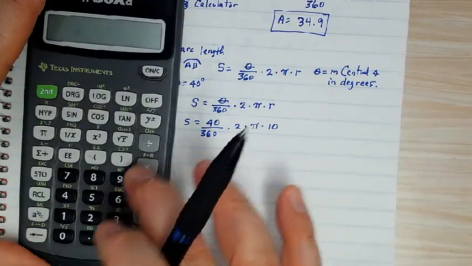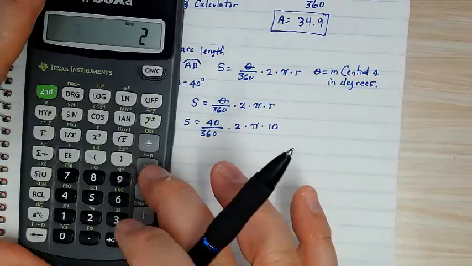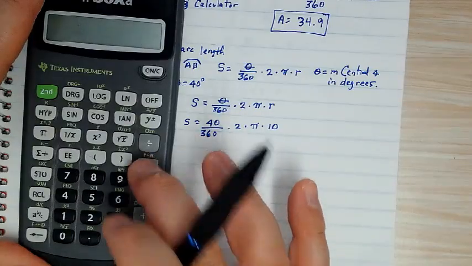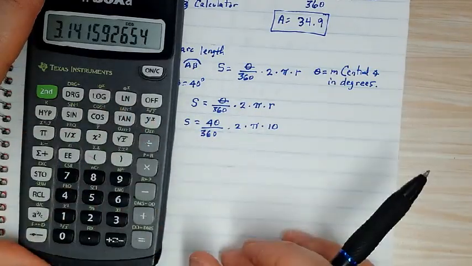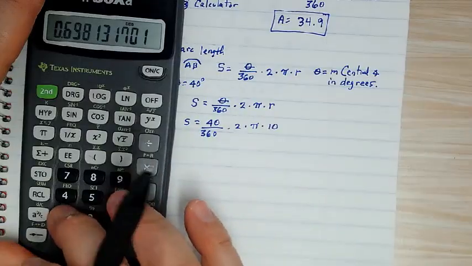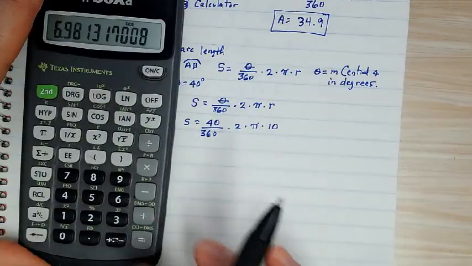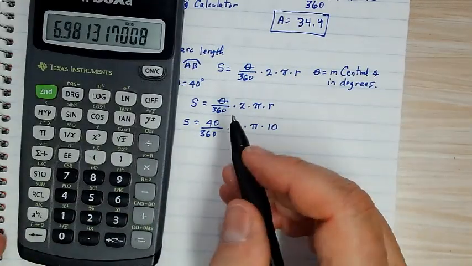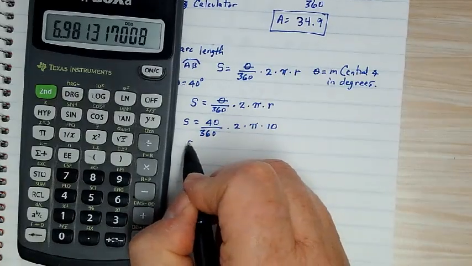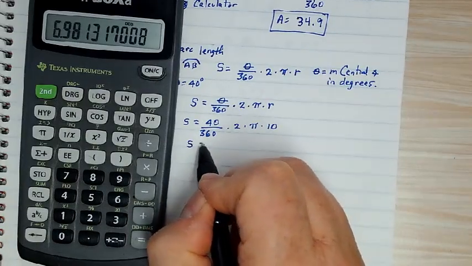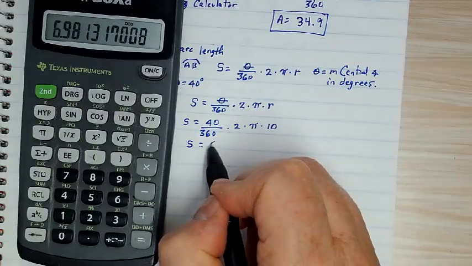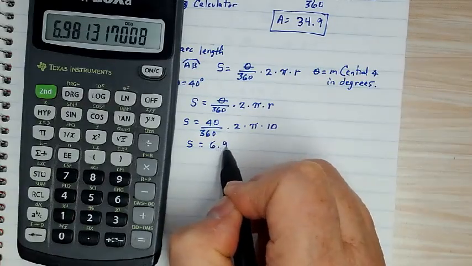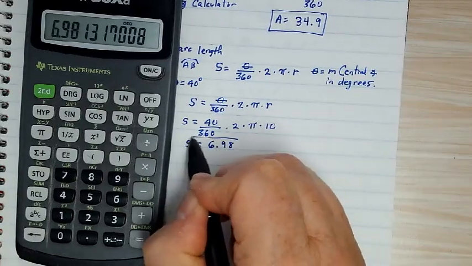Now we've got to multiply by pi, so we go times and we hit the pi button. Then finally we multiply by 10. You have to press equals. So we are getting an arc length to equal 6.98. And we're done. And that's feet, by the way.